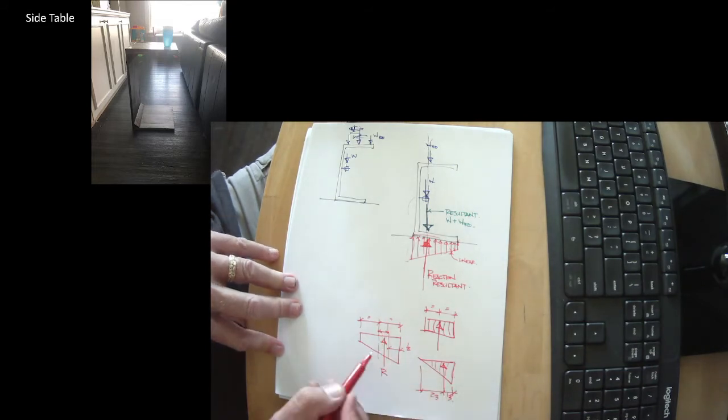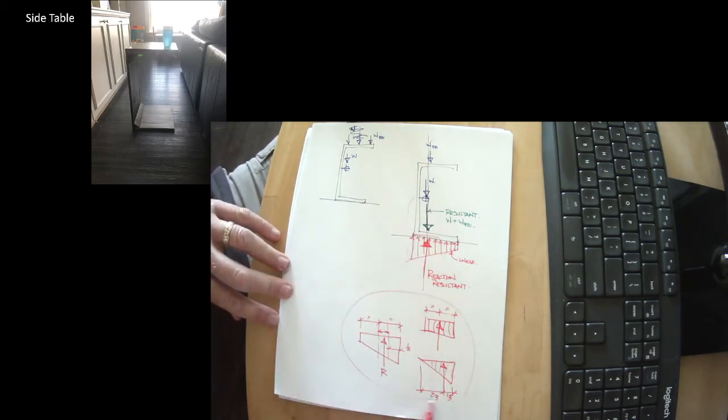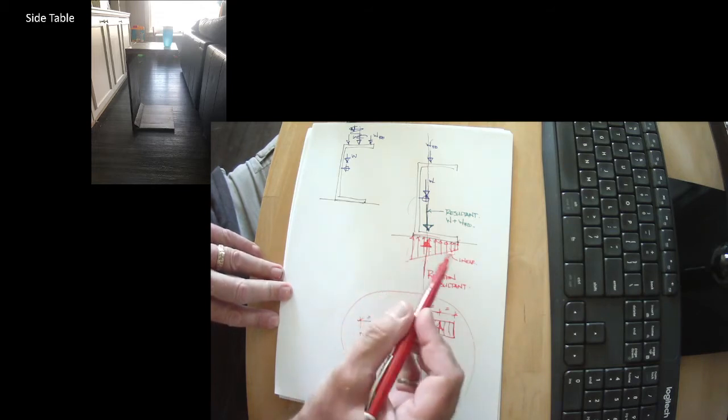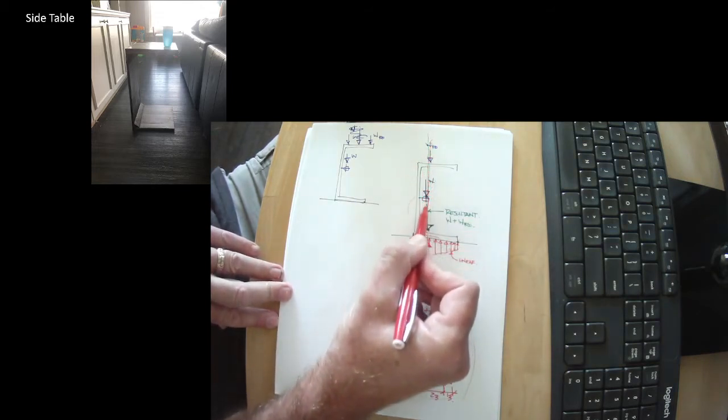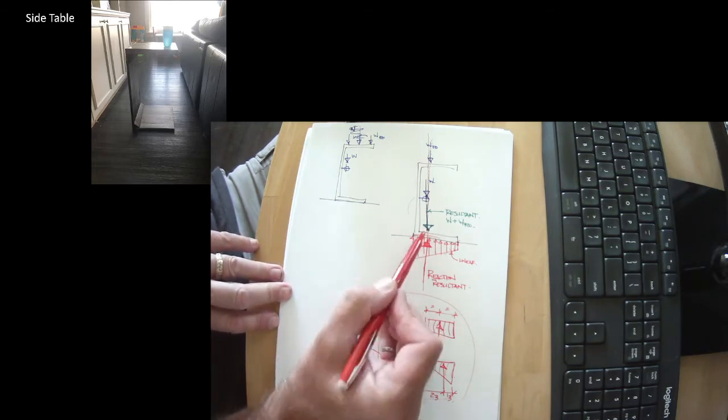The resultant has to be in there for a trapezoidal bearing distribution. So we can use some relatively simple math to figure out what trapezoidal or triangular bearing distribution gives us the resultant that lines up with the reaction.